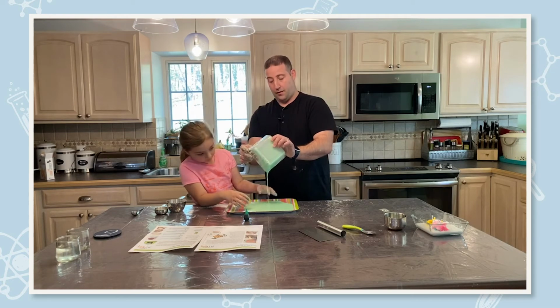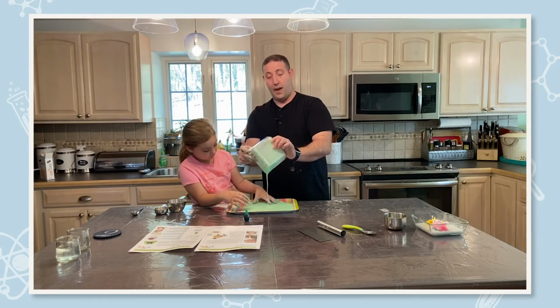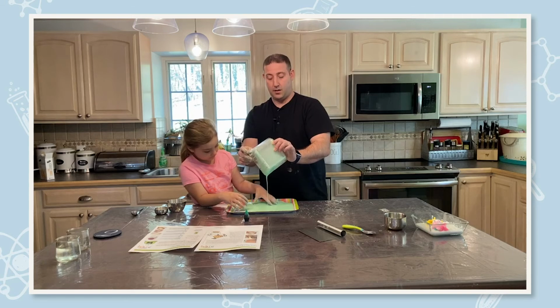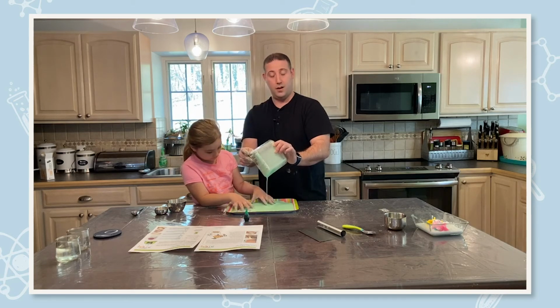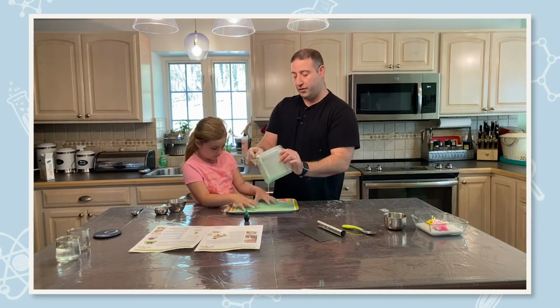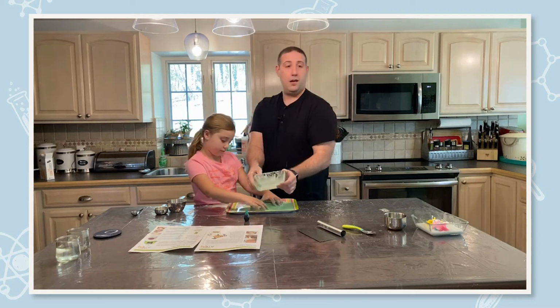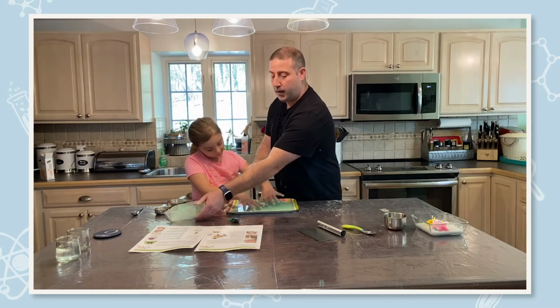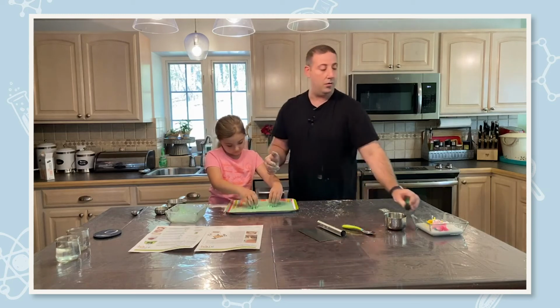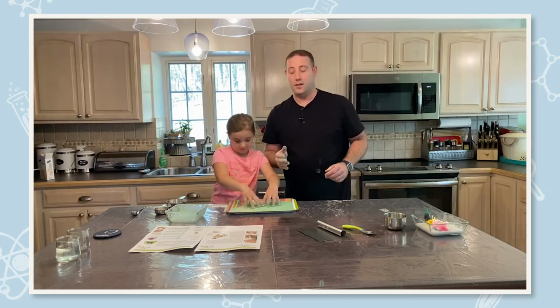Oh, that's bigger than the other one. Yeah. That's because this slime, this cornstarch mixture, is a non-Newtonian fluid. And so what that means is that it doesn't follow Newton's law of viscosity.